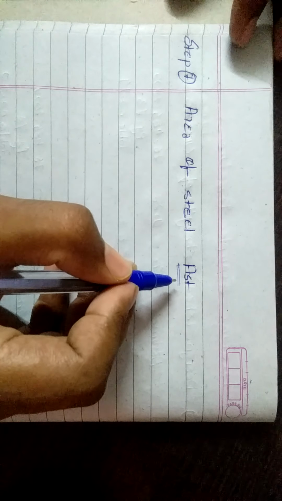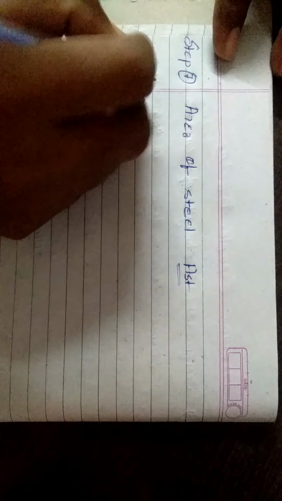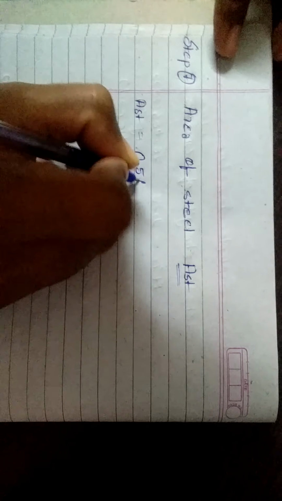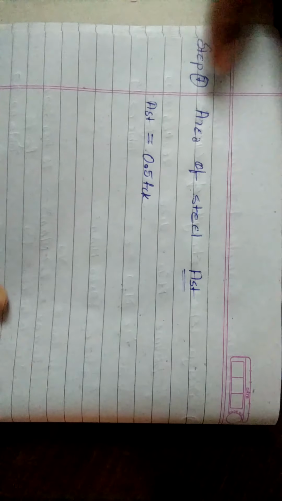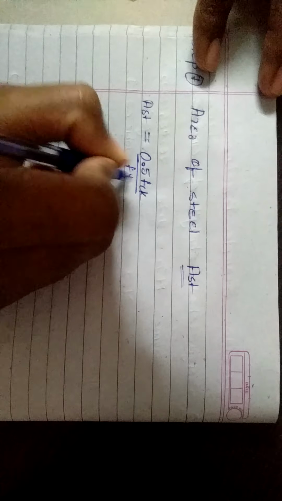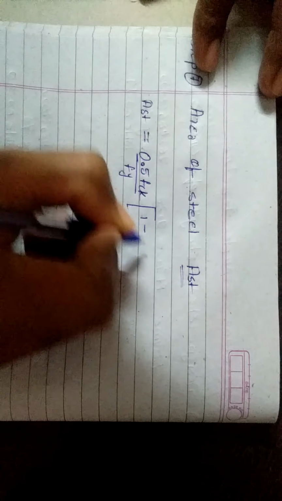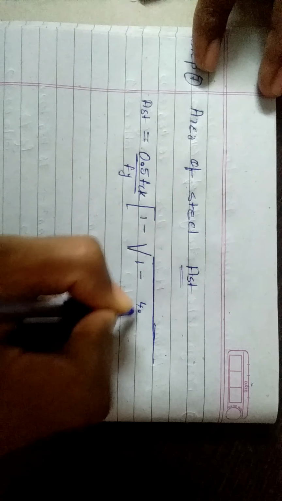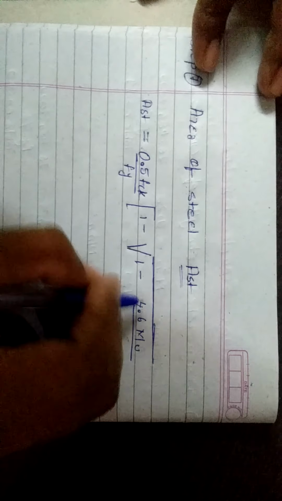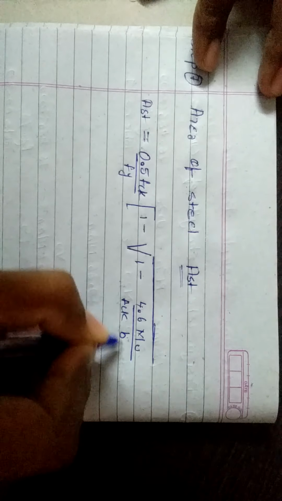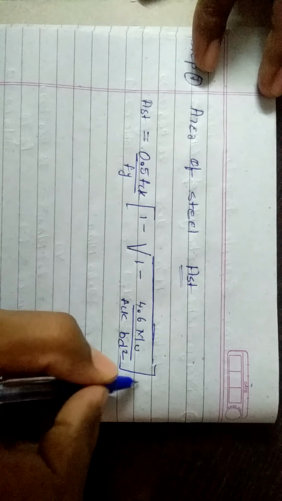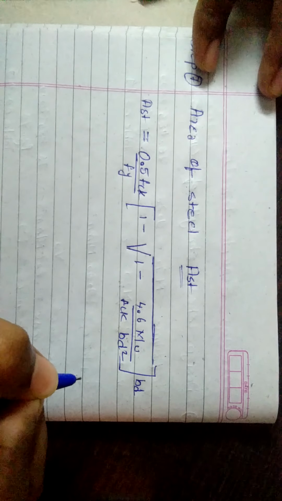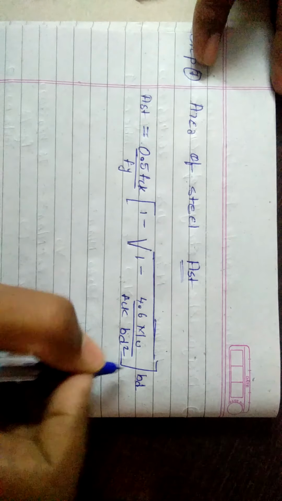for this the formula is not given in IS code, so you have to memorize it, and the formula is AST is equal to 0.5 FCK divided by Fy in bracket 1 minus square root of 1 minus 4.6 mu divided by FCK BD square, whole bracket close, into B into D. Okay, this is a very important formula, you have to memorize it.